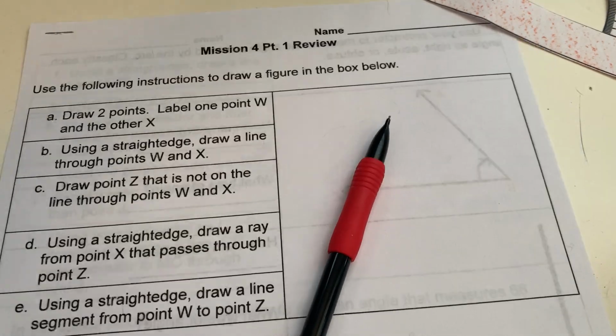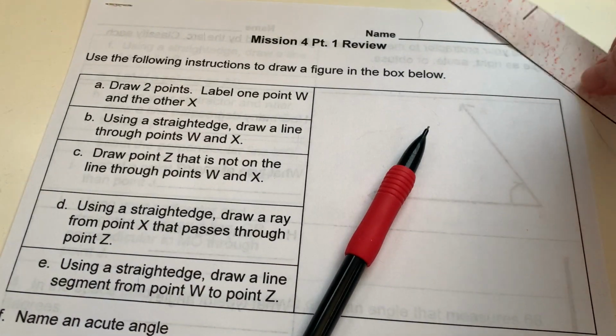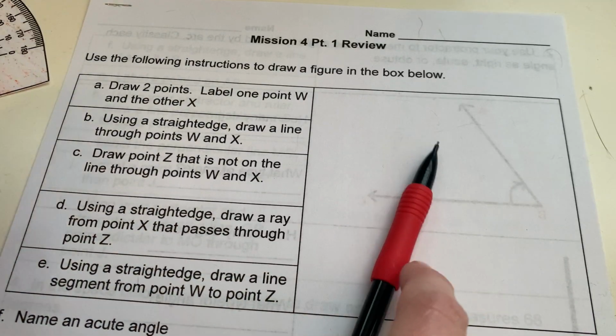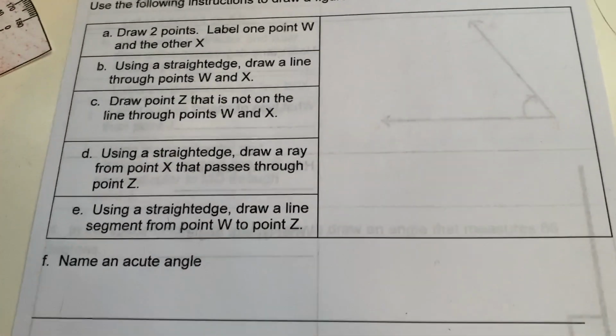All right, so this is our mission 4 part 1 review. And before you go any further, make sure you have a protractor with you because you will need one to do this. All right, so we're gonna go through each of these one at a time.